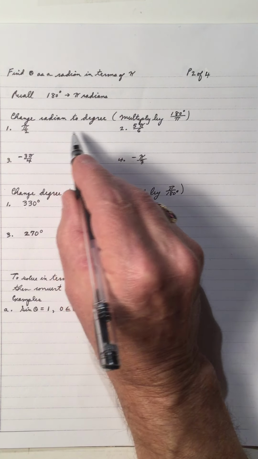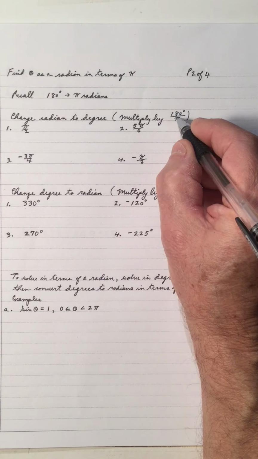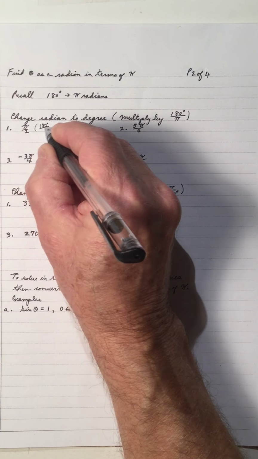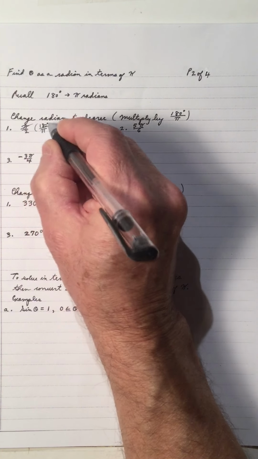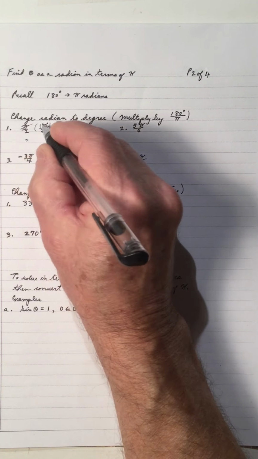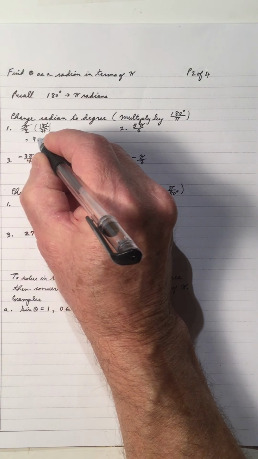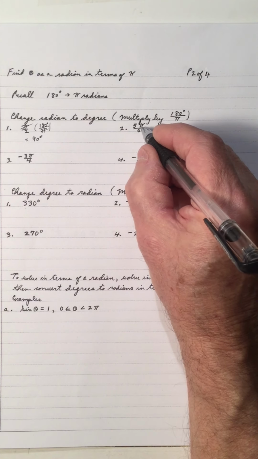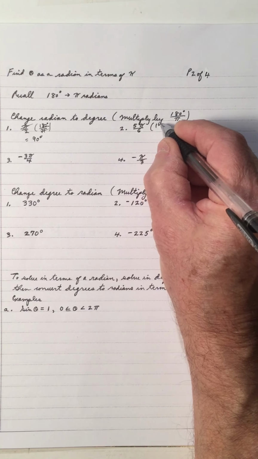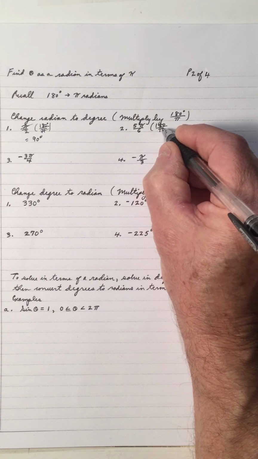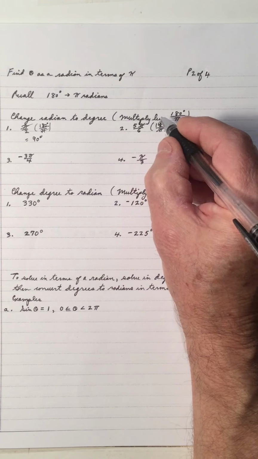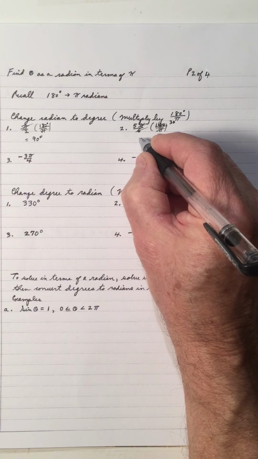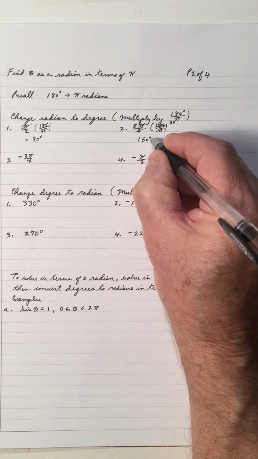To change a radian to a degree, we multiply by 180 over pi. So we multiply by 180 degrees over pi. The pi's cancel, and 2 divided into 180 is 90. So pi over 2 is 90. 5 pi over 6, we multiply by 180 over pi. Notice the pi is on the bottom to cancel out. 6 into 180 goes 30. 5 times 30 is 150.